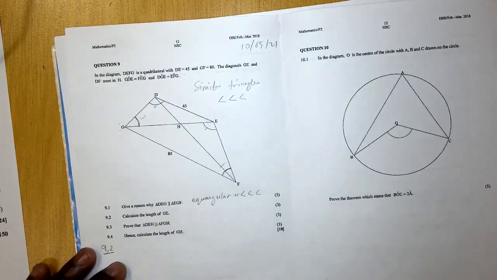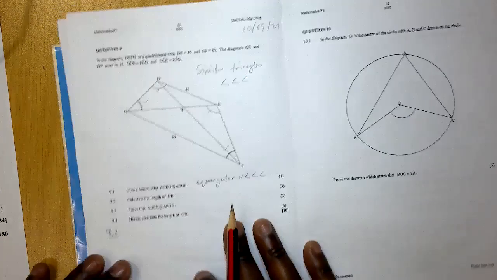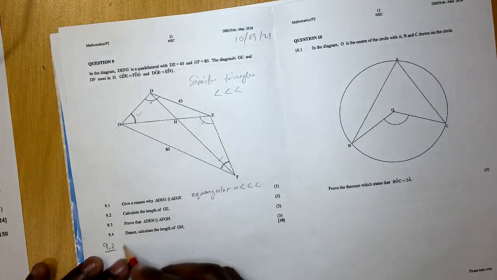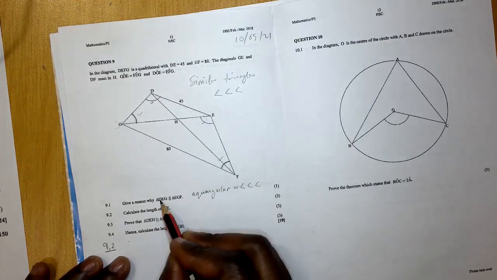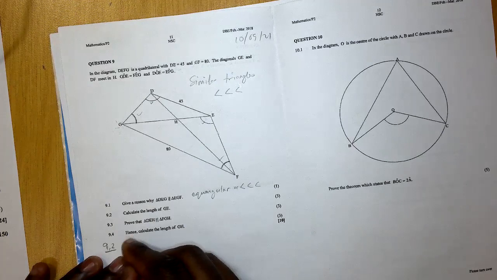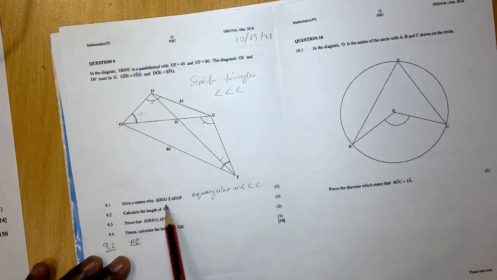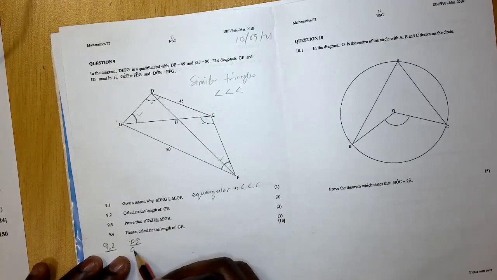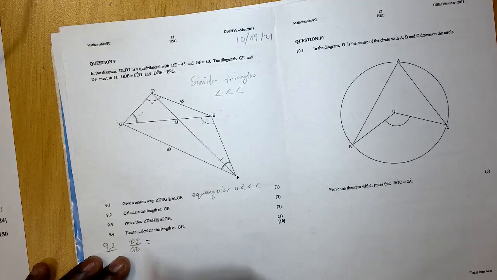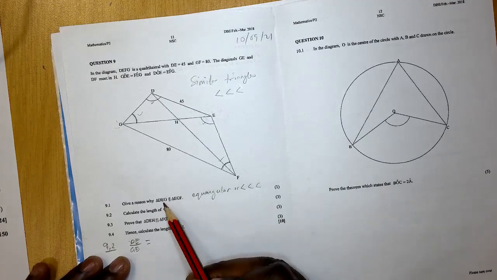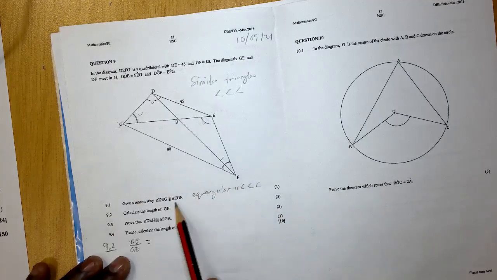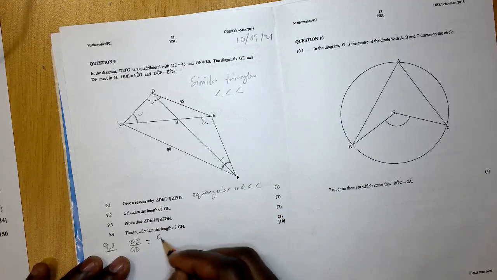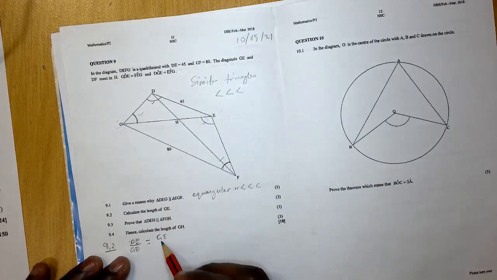With 9.2, what are we going to say now? We're going to say, if these two are similar, DE over EG over GE should be equal to, since they are in proportion, EG on the first triangle over GF.